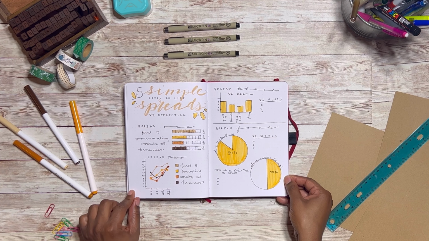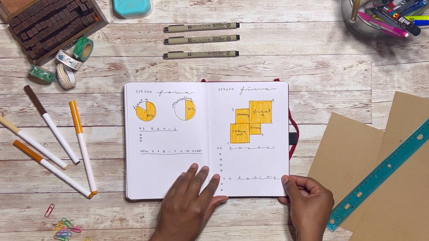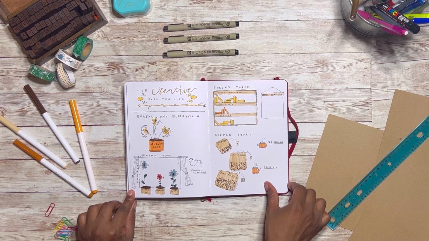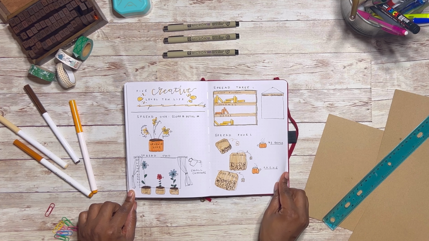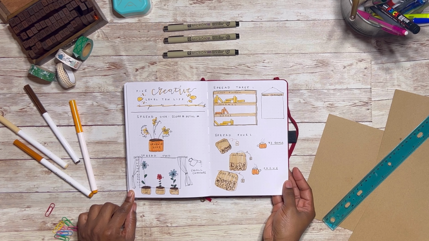If you missed my last video, this is the spreads that I created for my simple examples, and then these are the spreads that I just created for the more creative examples.